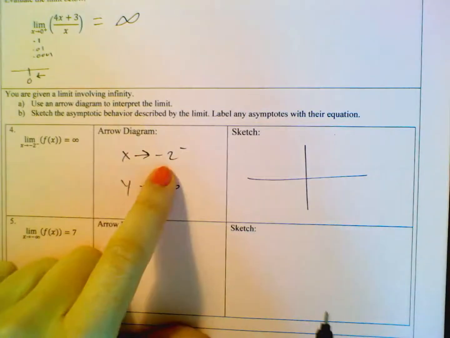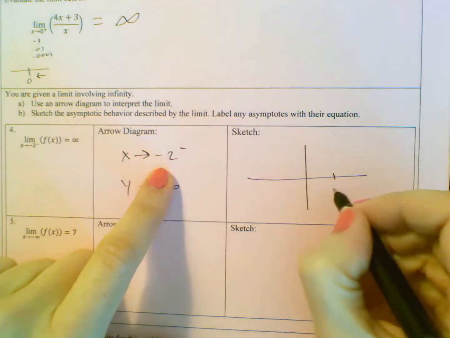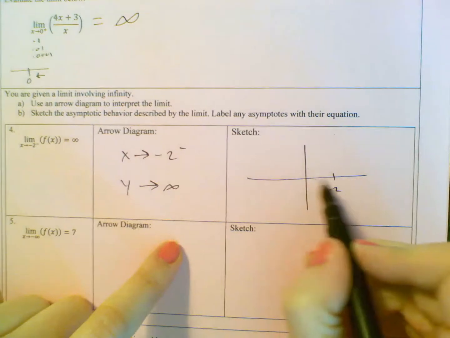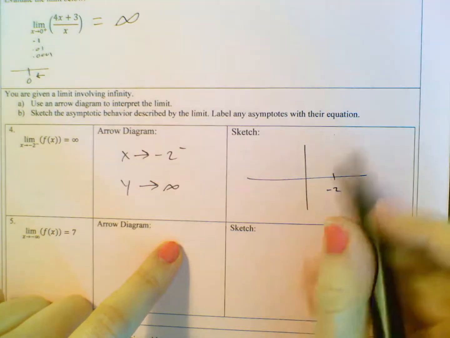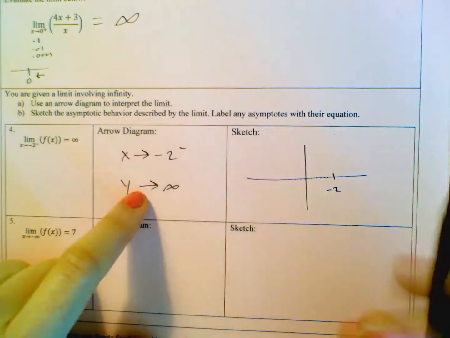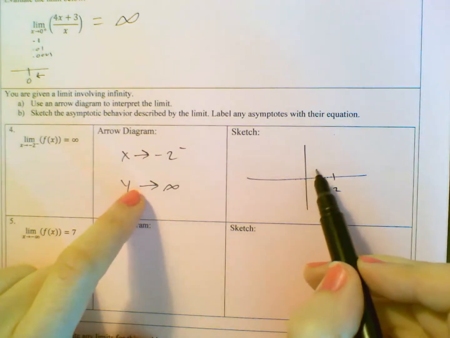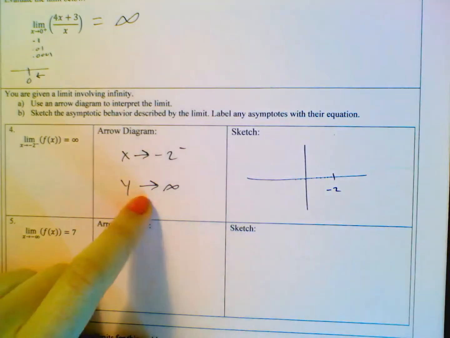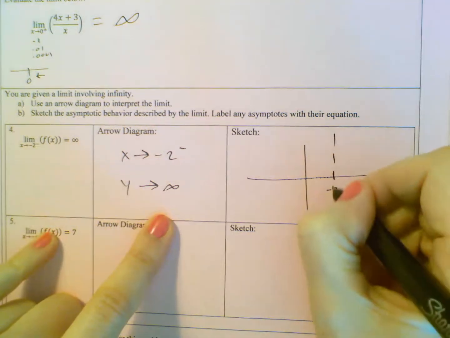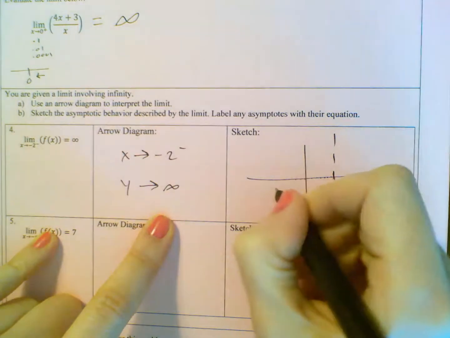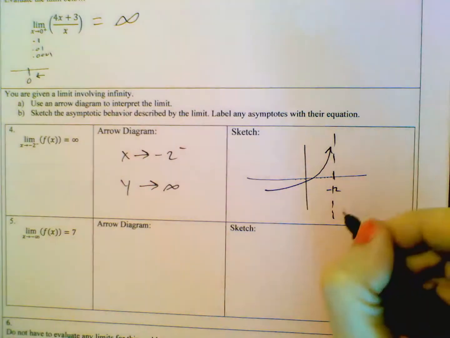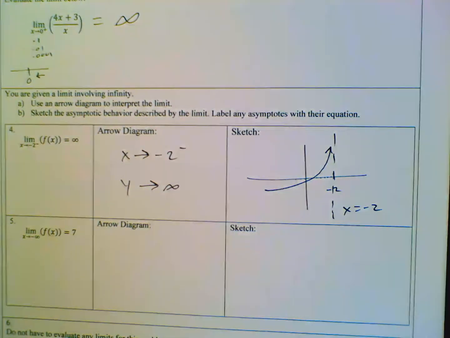Here's -2, and my x's are approaching from the left. The y values are shooting way up to positive infinity. So the asymptotic behavior here is a vertical asymptote. And then label any asymptotes with their equation. This is x equals -2 is that asymptote.